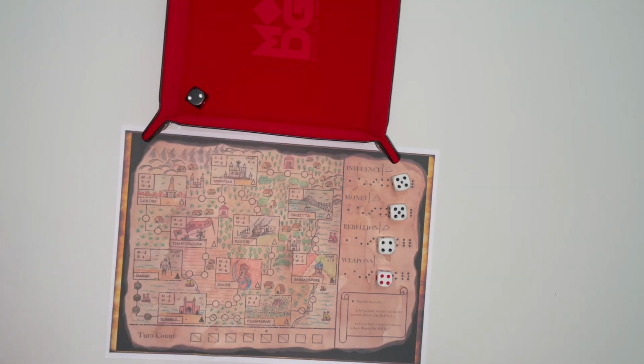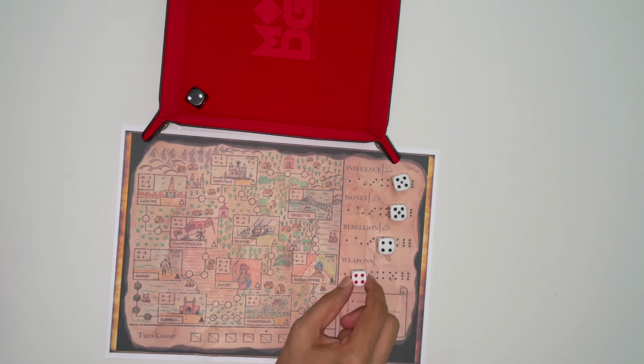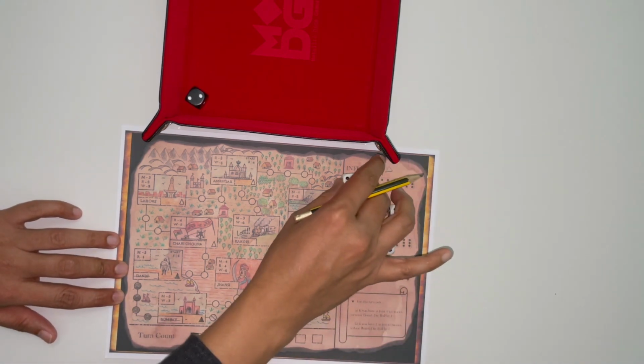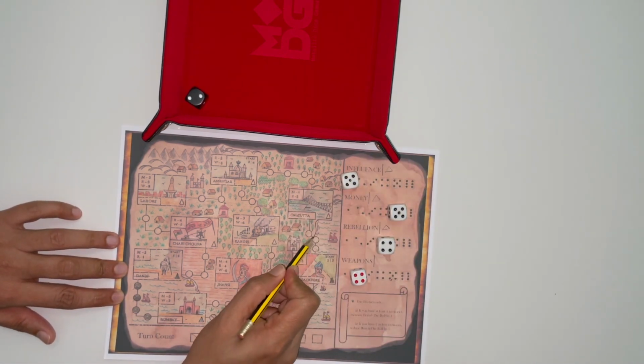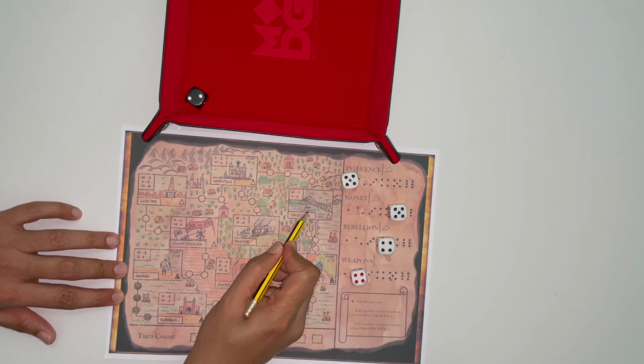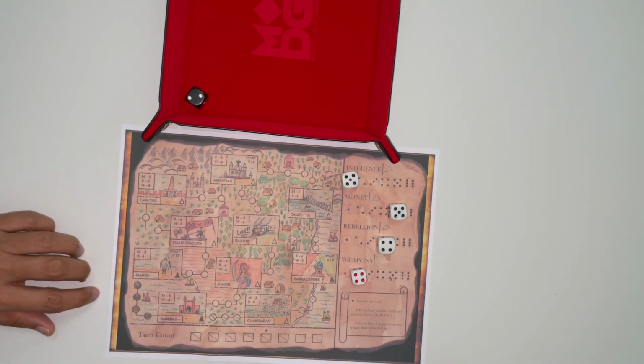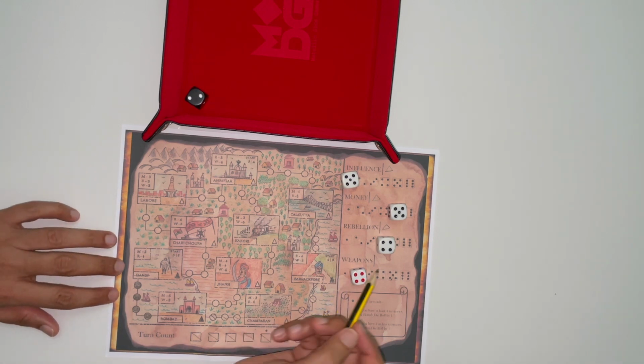Let's roll the British power die. It's a 2, which is not that bad. Given we don't need weapons, I'm going to move that down to a 2. Going to use my movements and slide that down by 4. We reach Kolkata and we can now free Kolkata up.